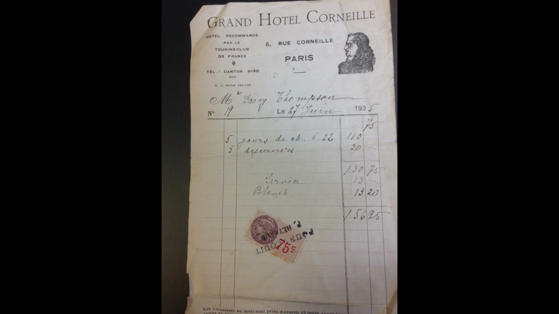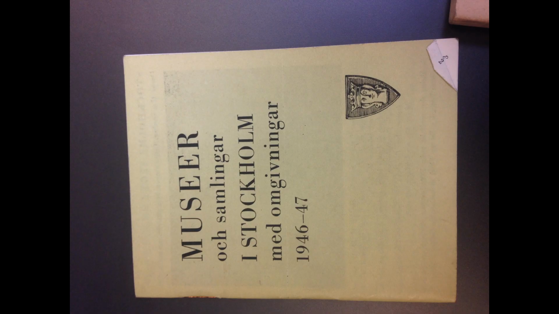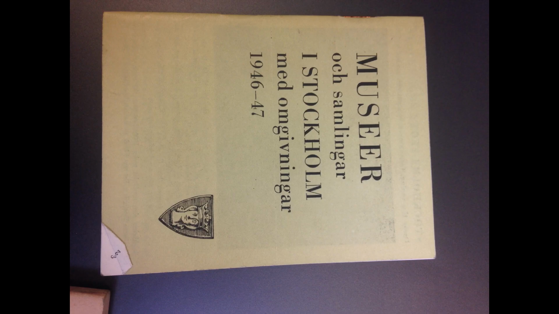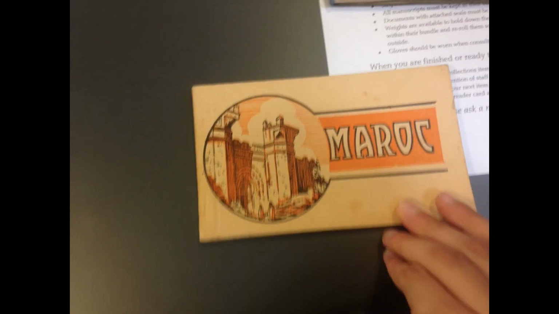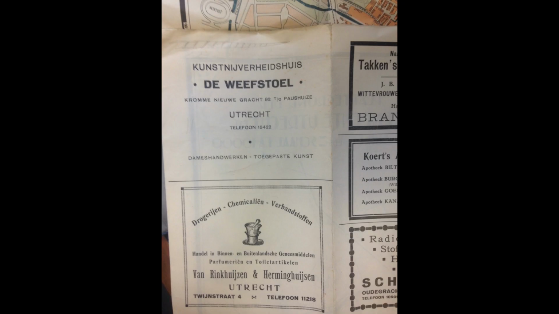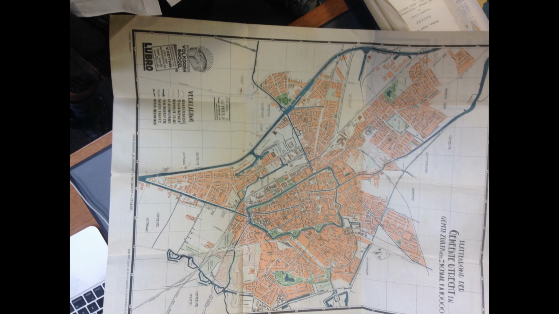Staying at a hotel in Paris. Alright, fine. Stockholm, 1946. So that's very late. A postcard. Alright. Something from presumably the Netherlands, Utrecht there. Great, the centre of Utrecht. I wonder if it looks similar today.